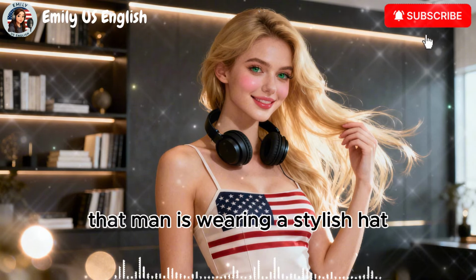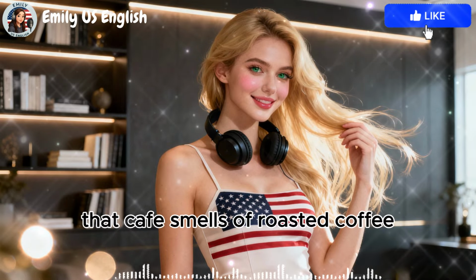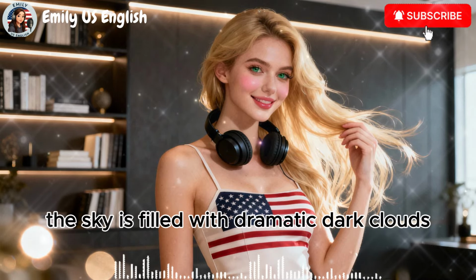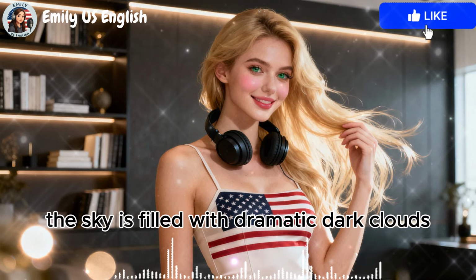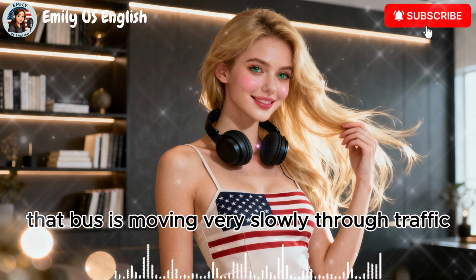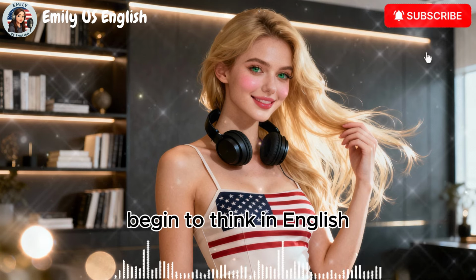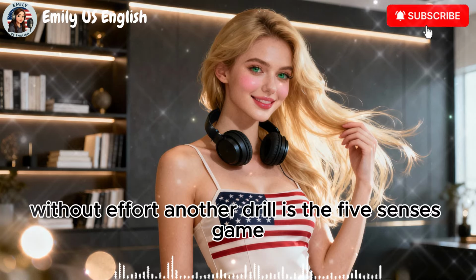That man is wearing a stylish hat. That cafe smells of roasted coffee. The sky is filled with dramatic dark clouds. That bus is moving very slowly through traffic. Do this every day, and your brain will naturally begin to think in English without effort.